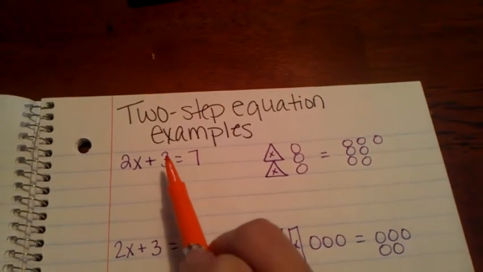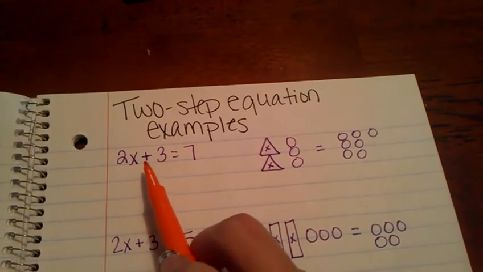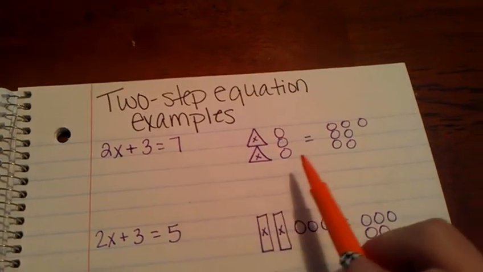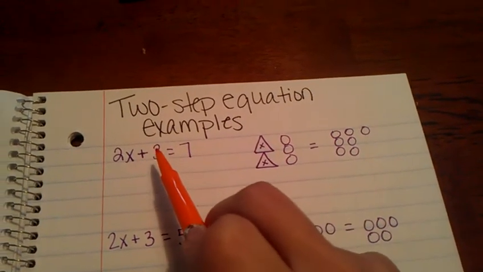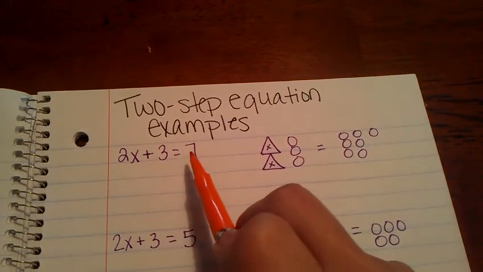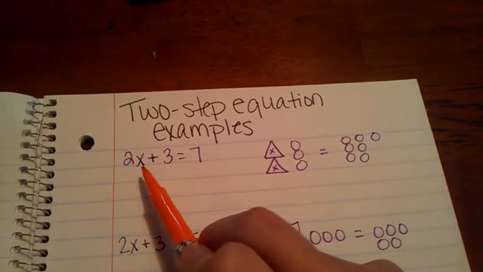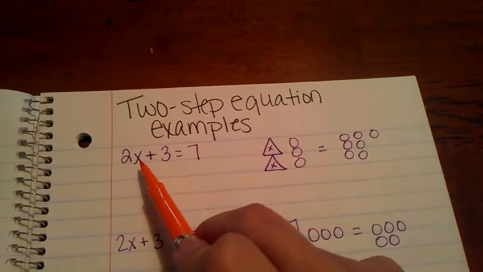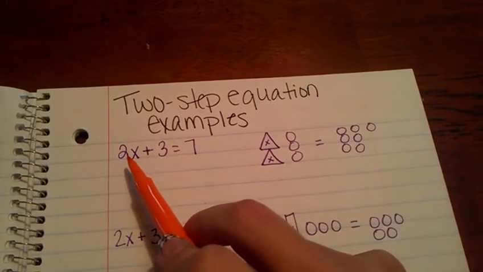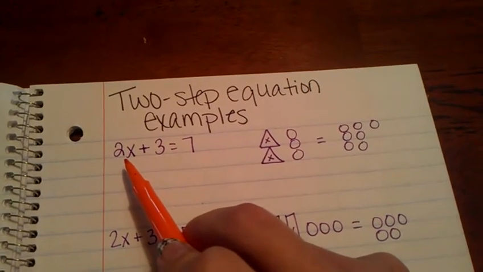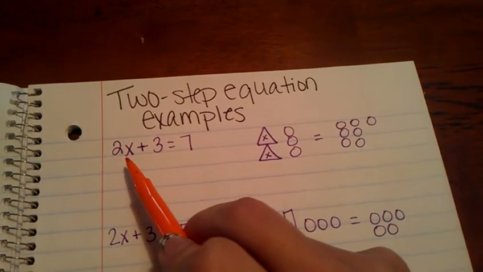So if you'll see here, I've got the number sentence equation, and then I've got the model. I will solve both of them side by side. So 2x plus 3 is equal to 7. So we know that we need to get the x by itself, and there are two numbers that I need to get rid of, this 3 and then this 2. So which one do I get rid of first?